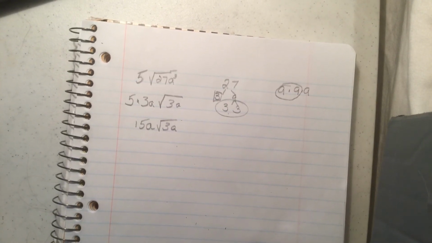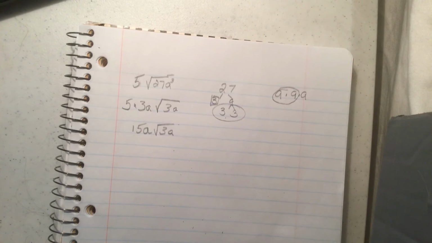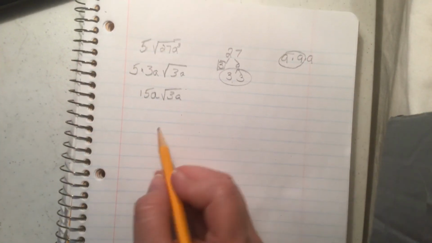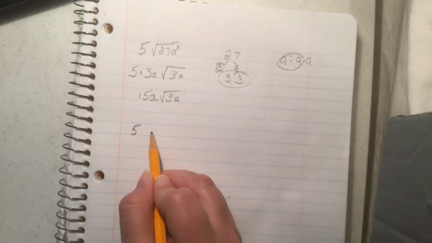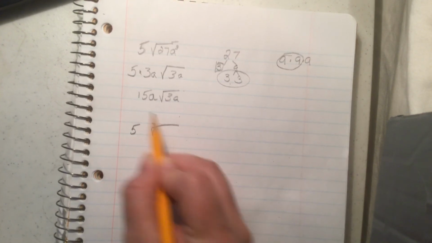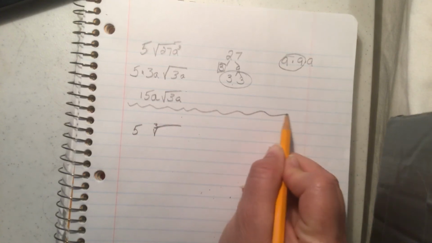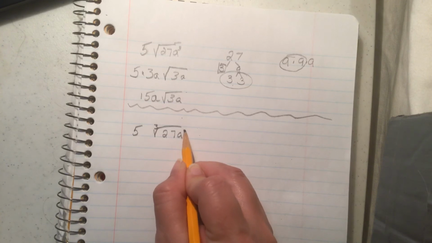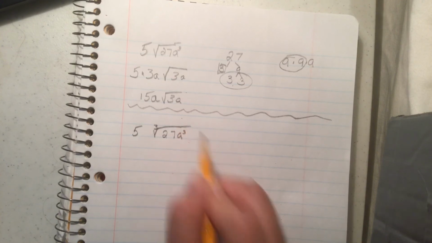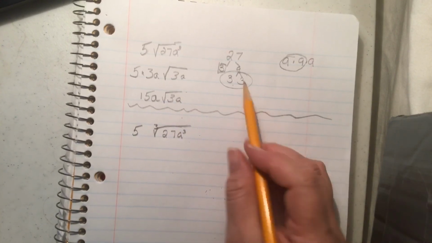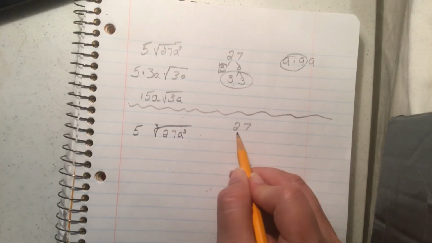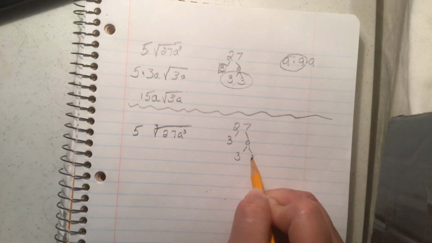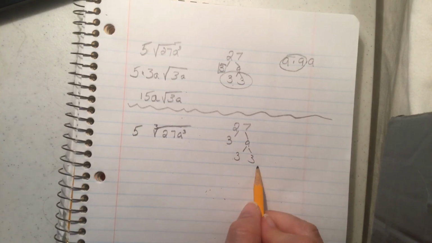Okay, well, what if we had had that as the cube root? What if that was the cube root? So let's say 5 cube root of 27a to the third power. All right, well, we know up here that 27 works its way out to be 3 3s.